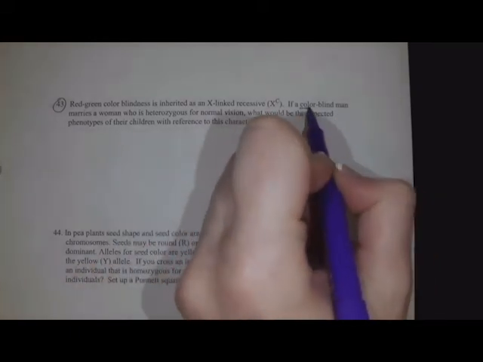So let's take our colorblind man. He's colorblind. Okay, so we know that if you're a man, you're going to have an X and a Y. But he's colorblind, so this X is going to have the little C superscript to denote that the colorblind allele is present. And again, if you have only one X and it has the colorblind allele, you are going to be colorblind.